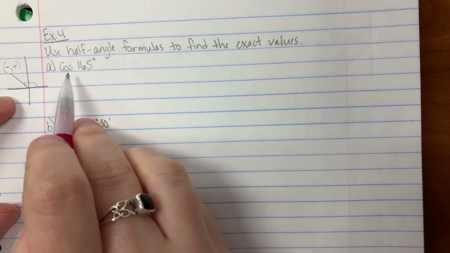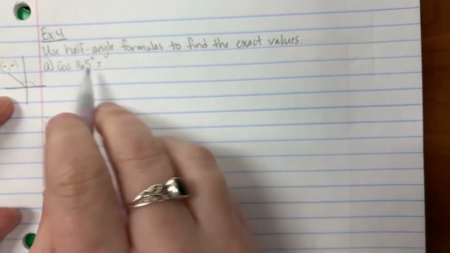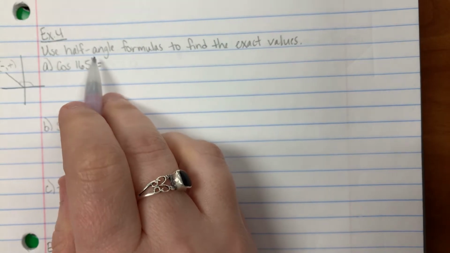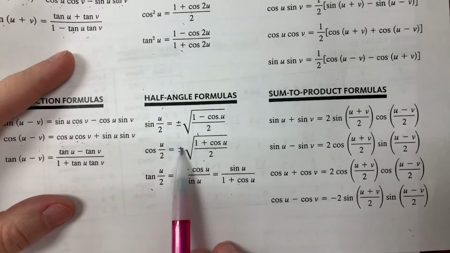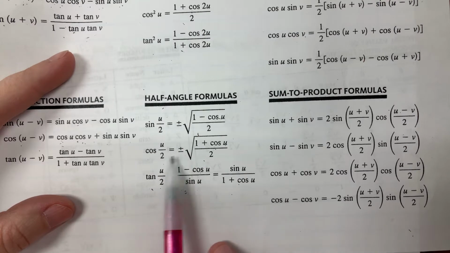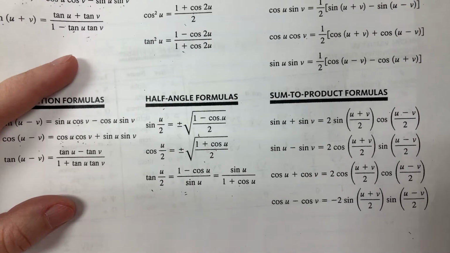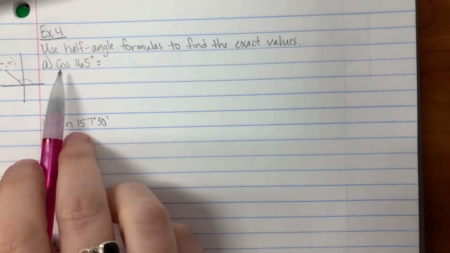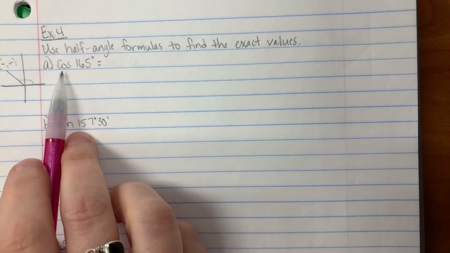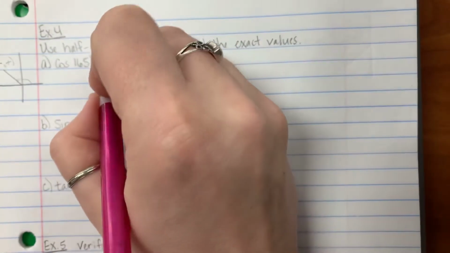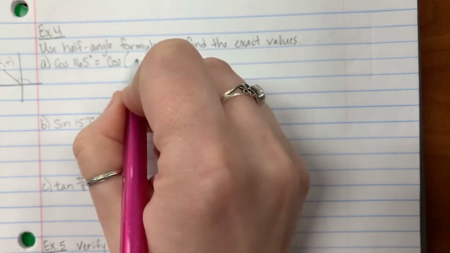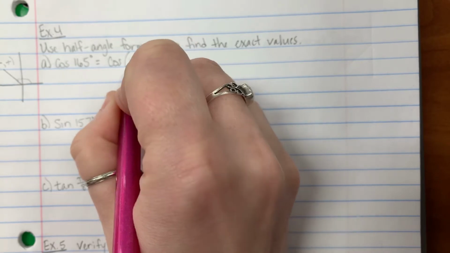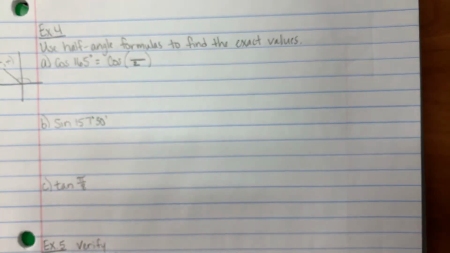So I know that I'm dealing with negatives, and why is that important? Because when I'm dealing with my half angle formulas, remember those were plus or minus situations. So I need to make sure I know which one it's going to be. Is it positive or is it negative? So in this case, cosine is going to be negative. So I know that, but then I have to think about what this even looks like as a half angle.